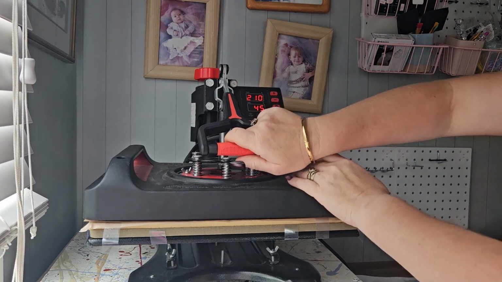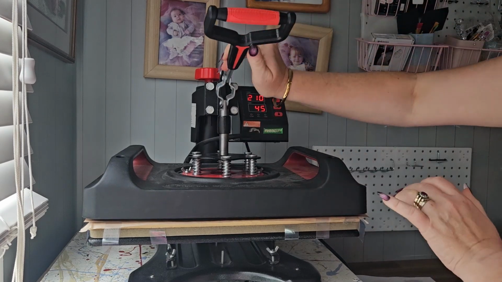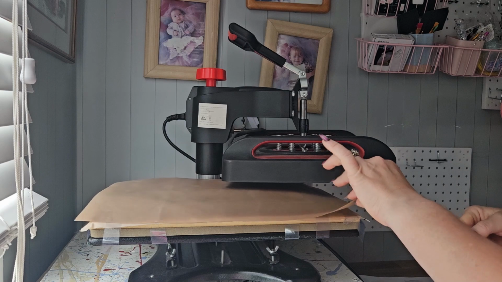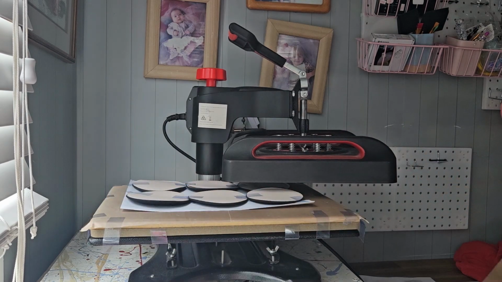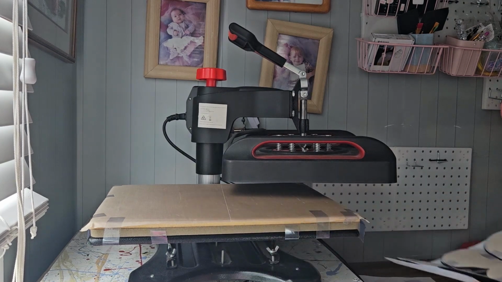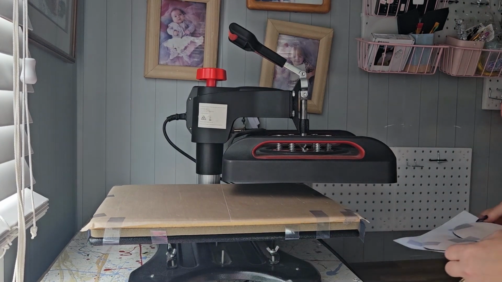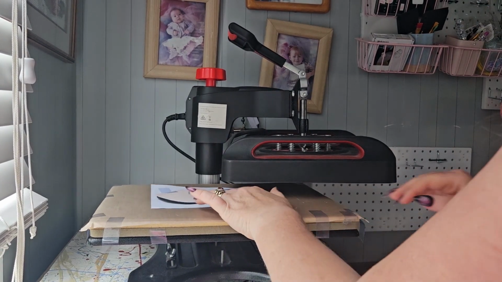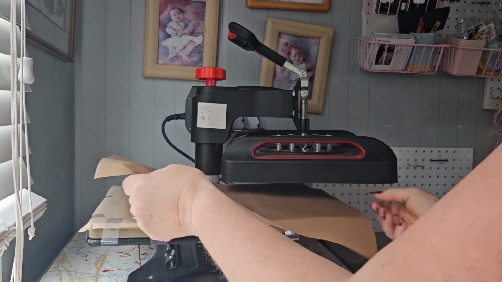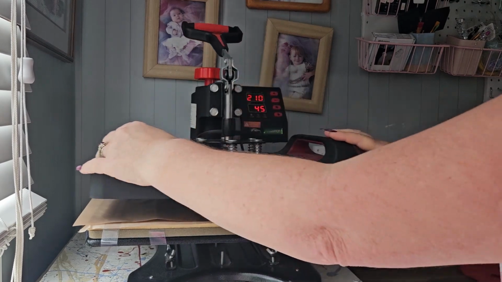Okay, and we're done. So I'm just going to release those now, and you'll notice that some gases come away because it is sublimation, so that's what that little puffy bit of smoke is that you see. It's super hot, so I'm going to slide it off, pop it to the side, get my next ones on, put them in place, and pop that Teflon sheet back on top, and then I'm going to press it down for 45 seconds again.